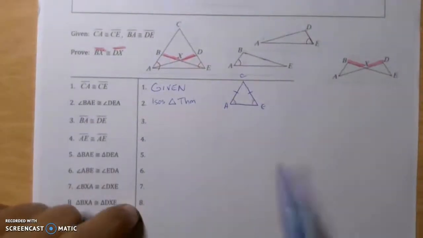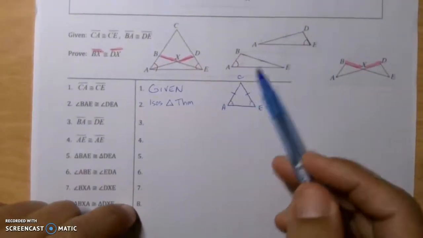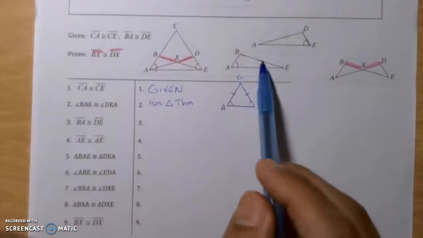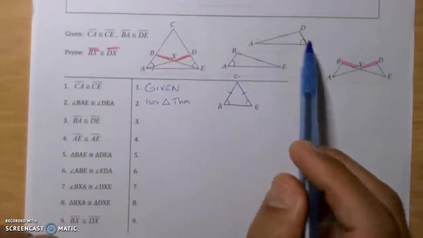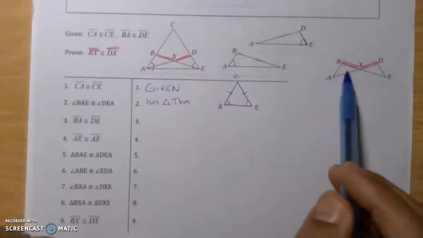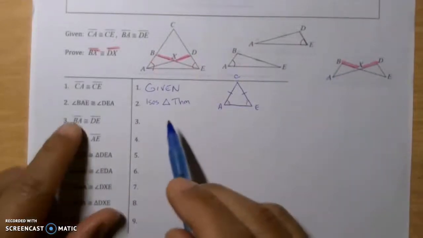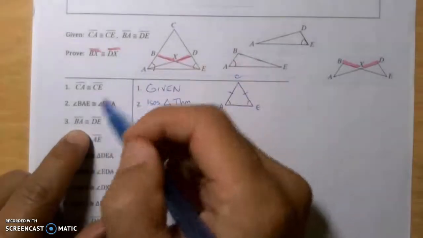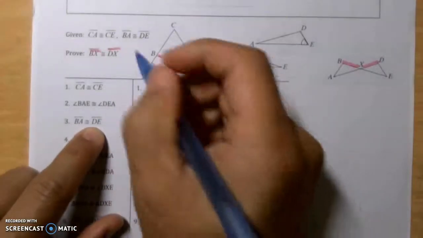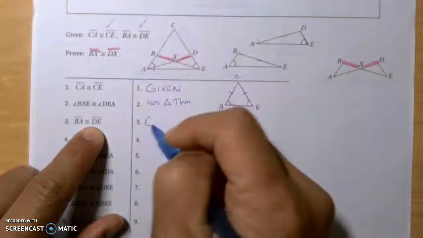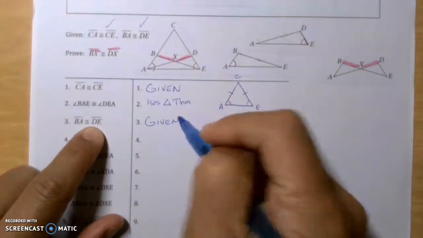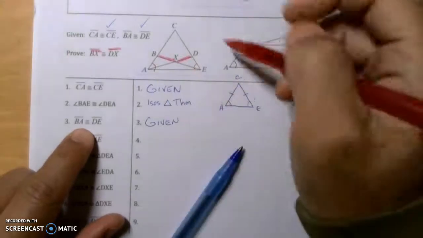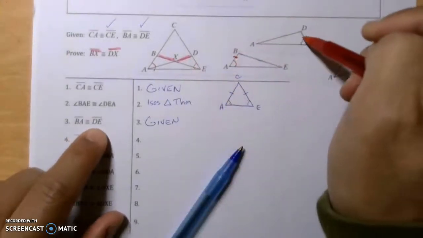Notice the proof gave us two different triangles, because we're going to figure out why these two triangles are congruent first, which will help us figure out why these other two triangles are congruent. So let's continue on. Step 3, BA is equal to DE. That's another given. In this picture, BA is right here, so I'll just tick mark here. BA, DE, tick mark.